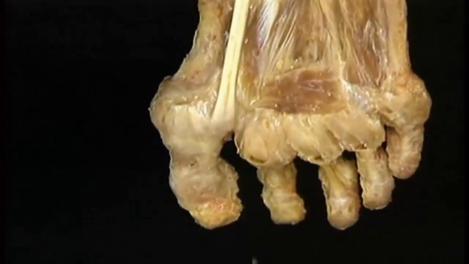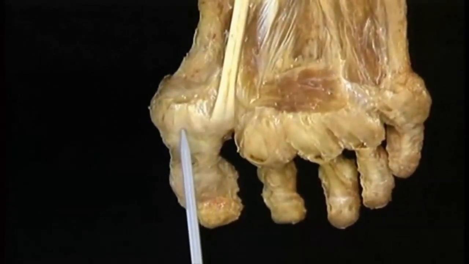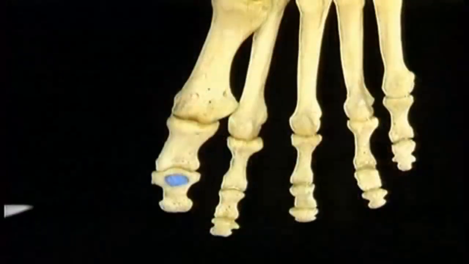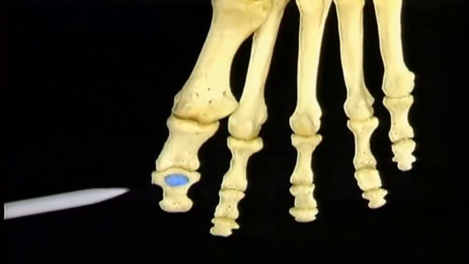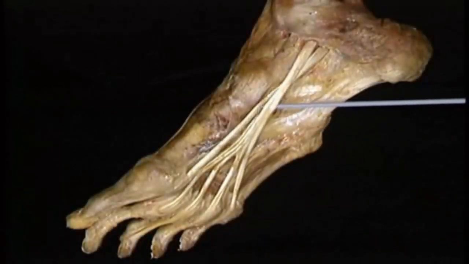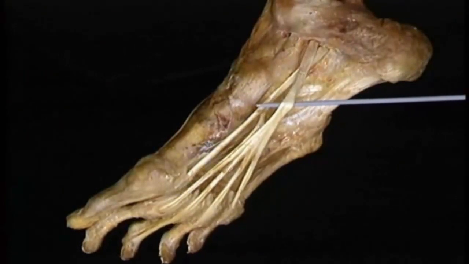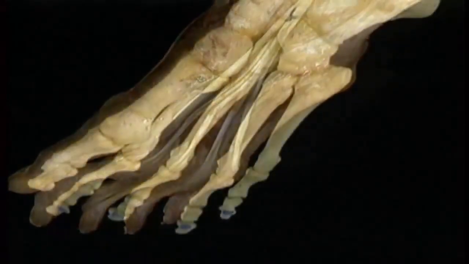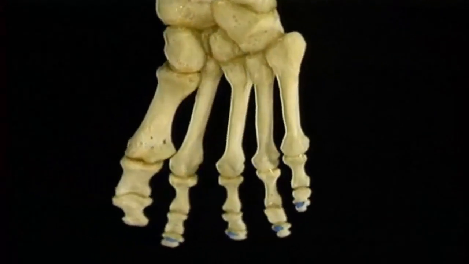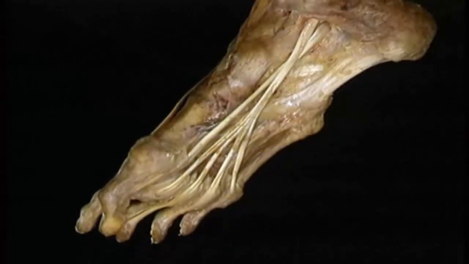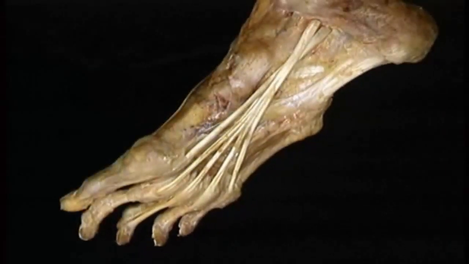The two sesamoid bones lie on each side of it, here and here, as it passes beneath the MP joint. Flexor hallucis longus is inserted here on the base of the distal phalanx of the big toe. Flexor digitorum longus divides into four tendons, one for each of the small toes. These pass along the flexor tendon sheaths and insert here on the distal phalanges. Here's the action of flexor hallucis longus. Here's the action of flexor digitorum longus.